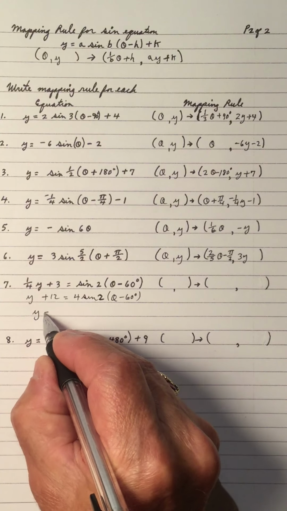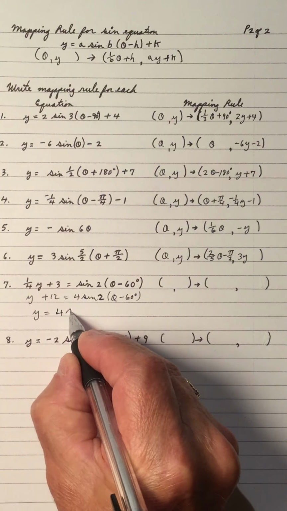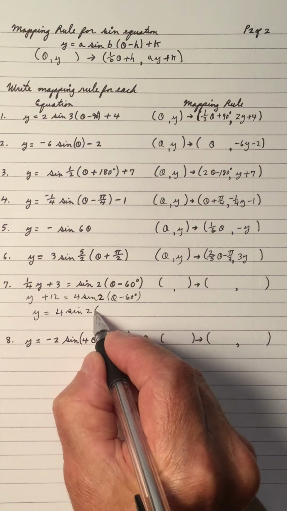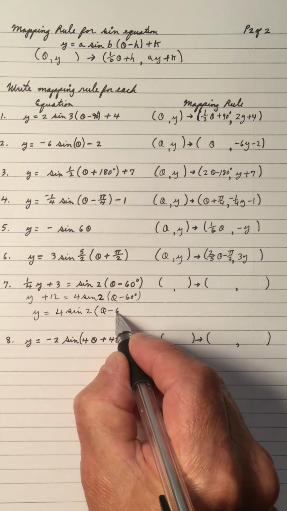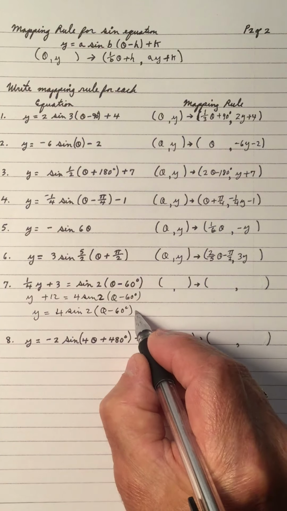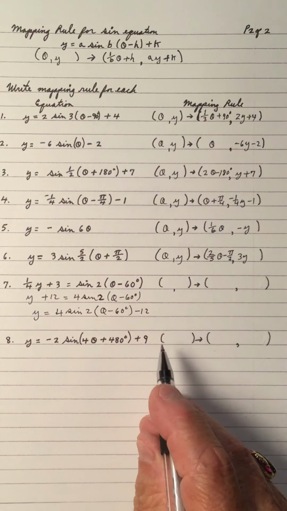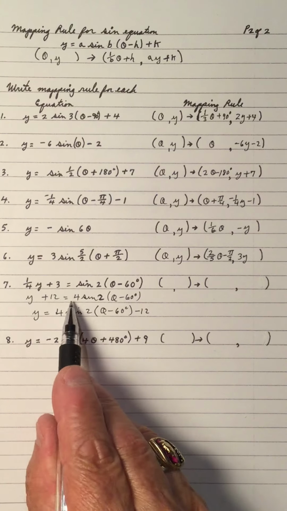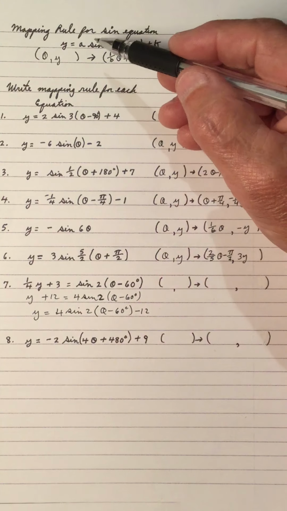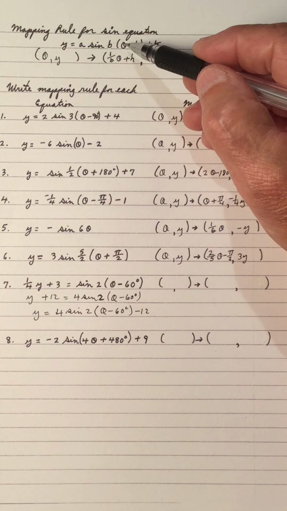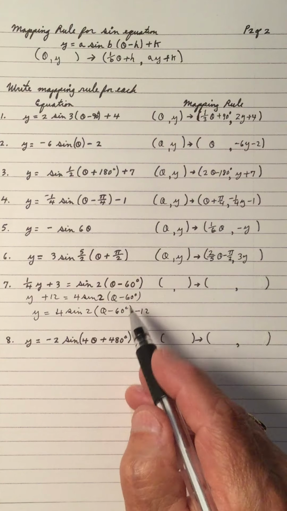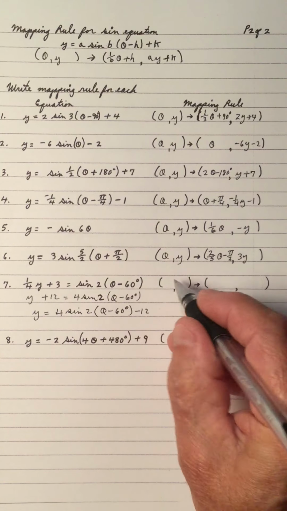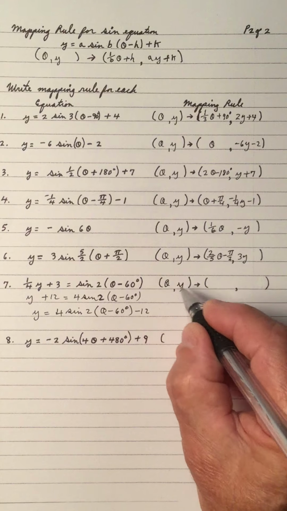And now we move the plus 12 to minus 12. And now we have it all set up. Notice I had to rearrange it so it looks like a b times theta minus h plus k, and there it is. So theta and y.